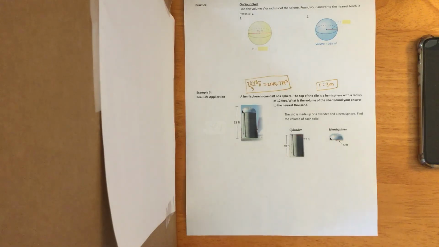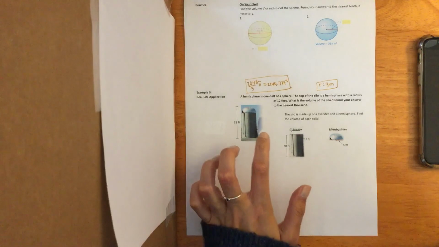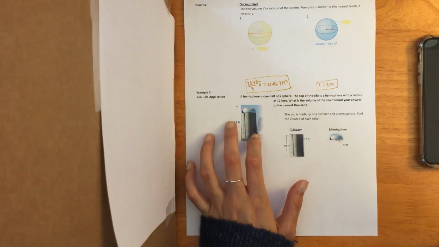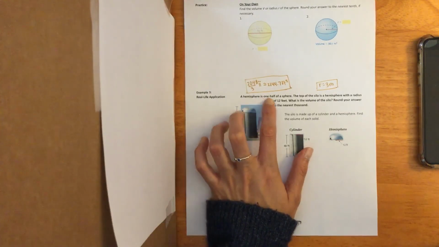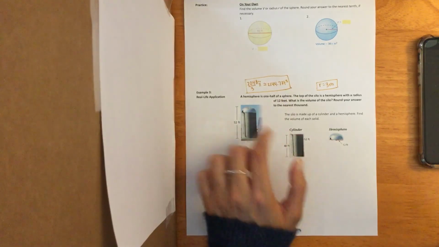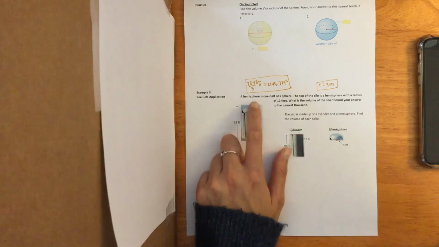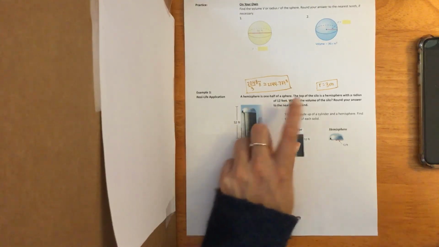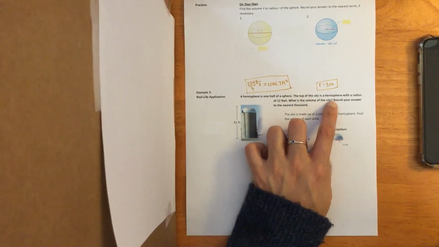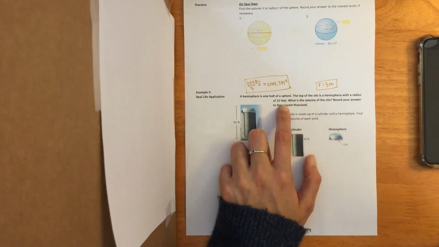We're going to look at this real life application problem. That just means it's a real world problem, something you may see in the real world. It's a picture of a silo, and it says a hemisphere is 1/2 of a sphere. And you guys know that a hemisphere is just a half of a sphere. So it's very similar to a semicircle. A semicircle is half of a circle. A hemisphere is half of a sphere. Okay. The top of the silo is a hemisphere with a radius of 12 feet.